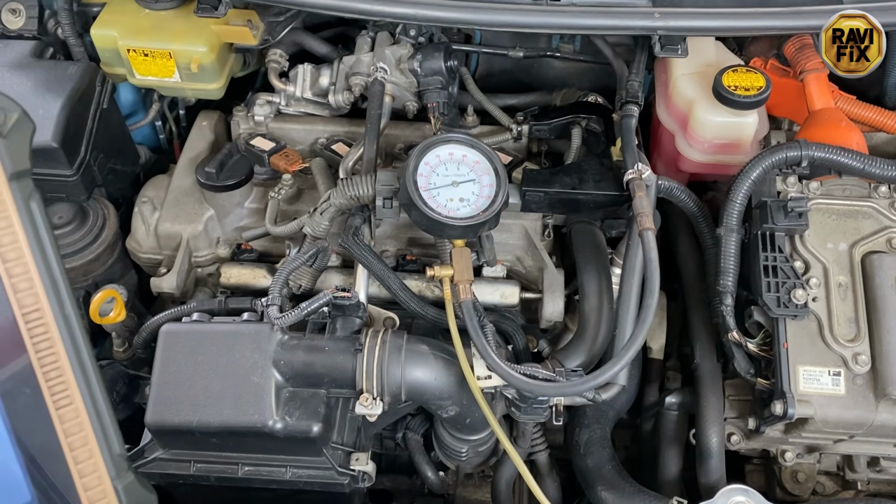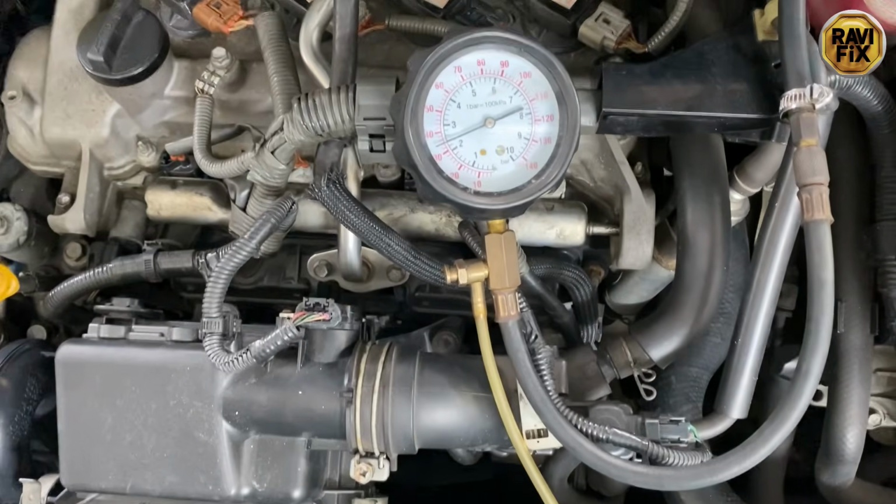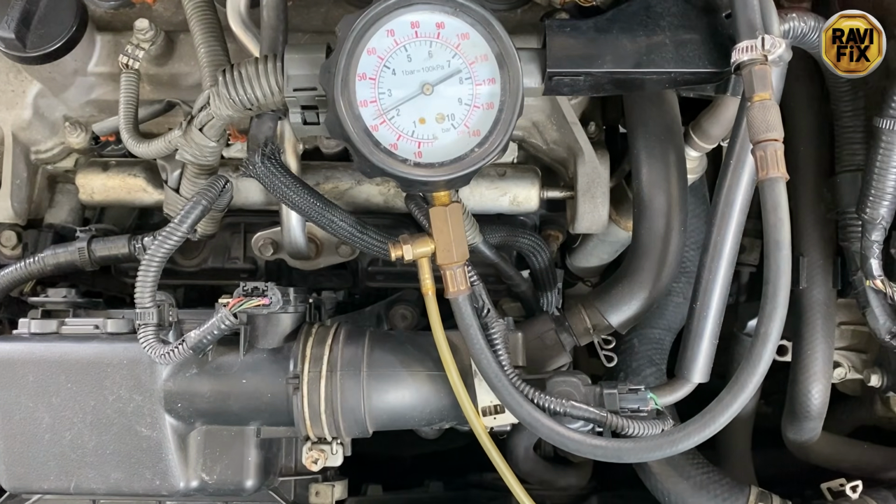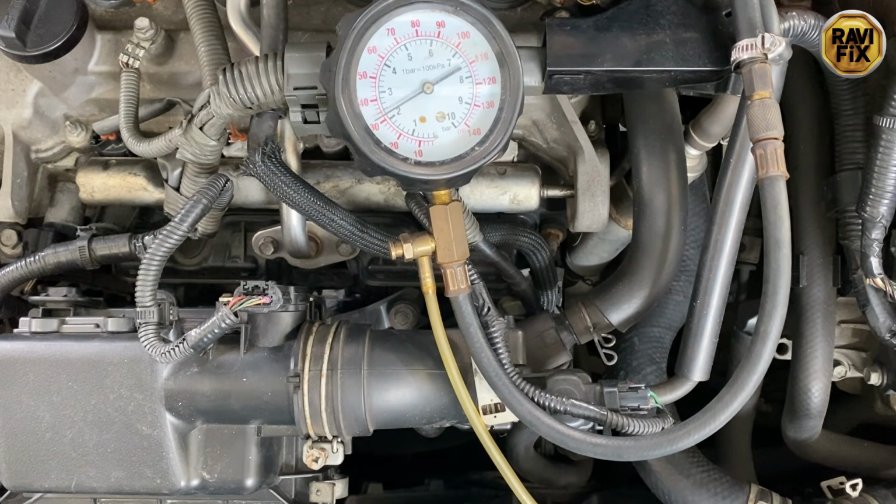Let's take a closer look. What is the fuel pressure? You can see that fuel pressure is over 2 bars. When I run the fuel pump again, it goes to 3 bars. So no issue with the fuel pump and the fuel filter.